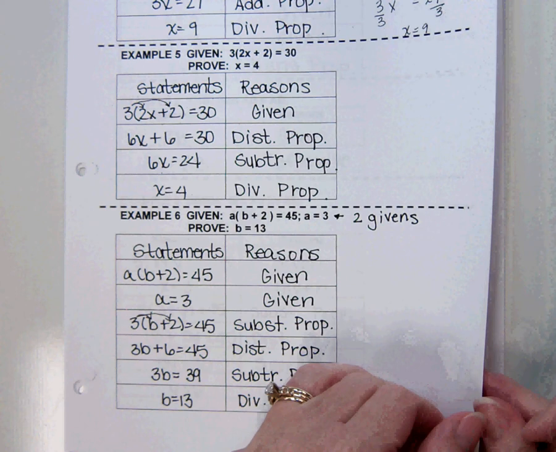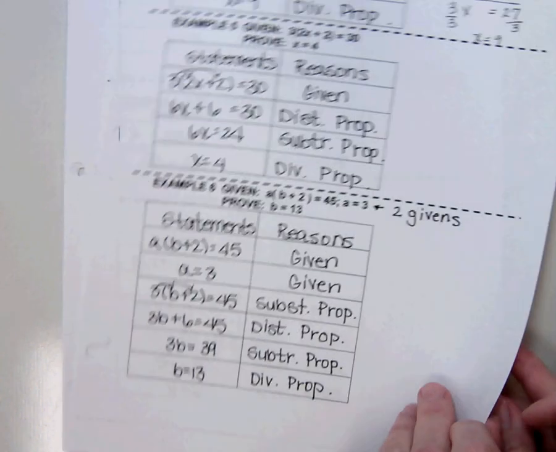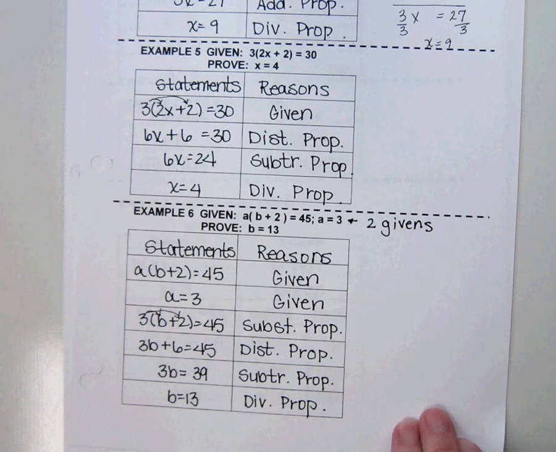I think there might be another page. Maybe this is, no, that's the next section. Okay, you're ready to do some on your own. Let me know if you have some questions and I can help you.